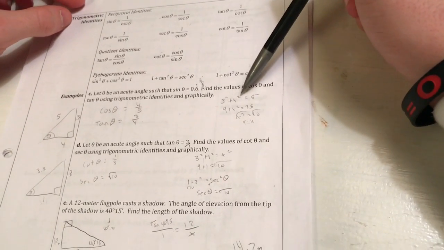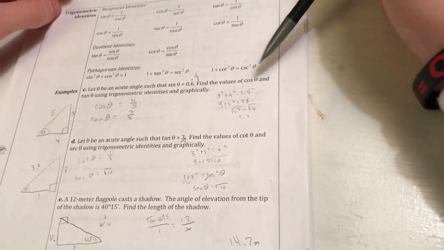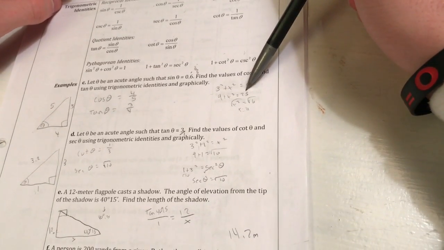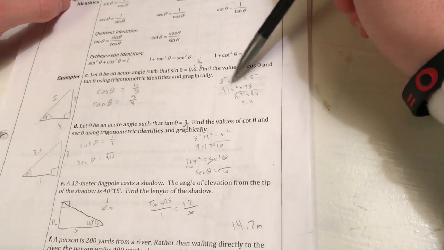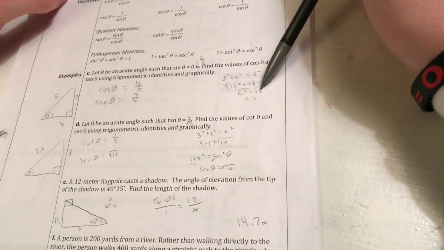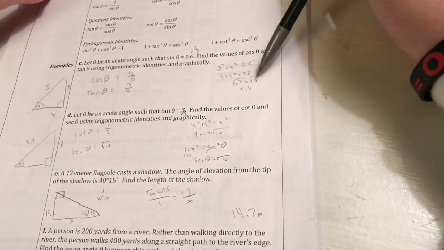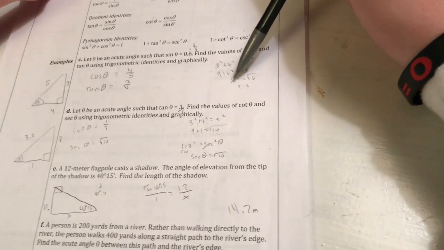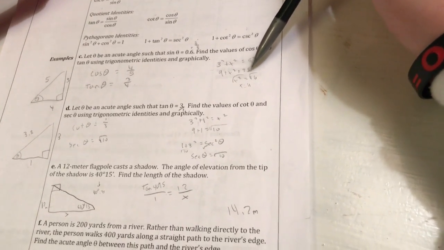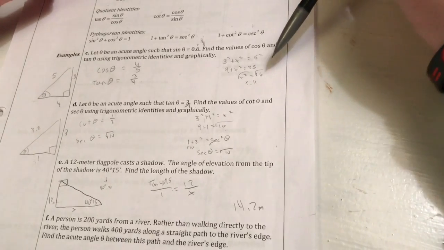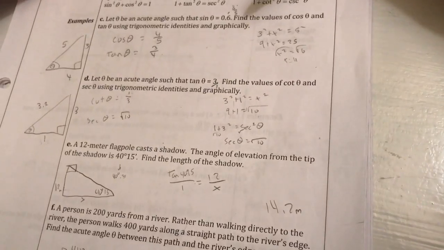So then 3 squared plus x squared equals 5 squared. So 9 plus x squared equals 25. So then we do minus 9 each side, which would equal 16. So then we have to get x by itself, so x squared equals 16, but then we have to square root it. So the square root of x squared equals the square root of 16. So then x would equal 4.